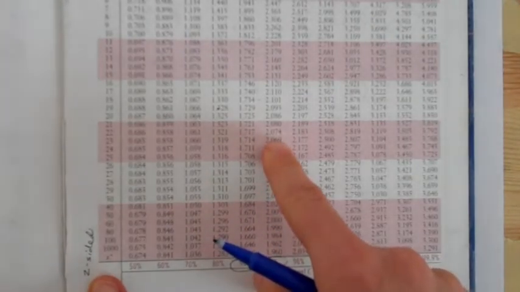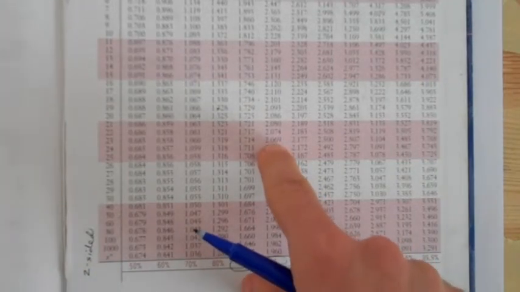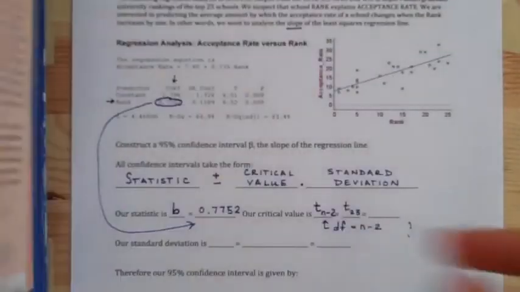I really think it's easiest to look at the table in your book. In your book, right here is the 95% confidence level, and we just move up the t-table until we get to 23 degrees of freedom. The number that I'm pointing at here, I know you can't see it, but it's 2.069.